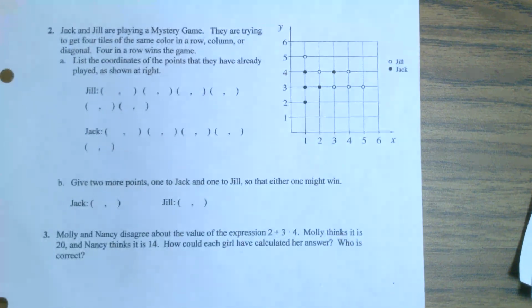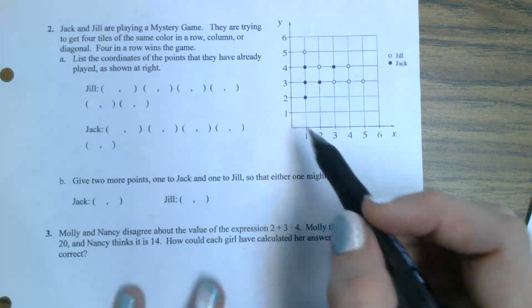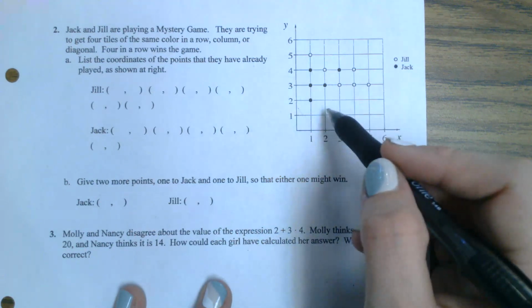Okay, number 2. Jack and Jill are playing a mystery game. They are trying to get 4 tiles of the same color in a row, column, or diagonally. 4 in a row wins the game. So it's like Connect 4. So part A, we need to list the coordinates of the points that they have already played as shown at right. So this is what they've already done.